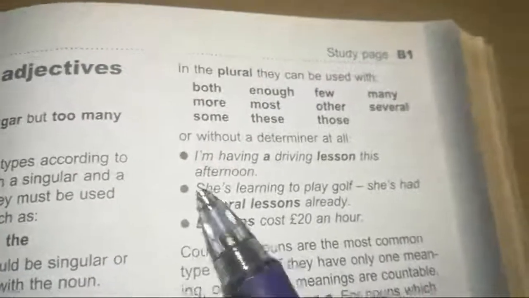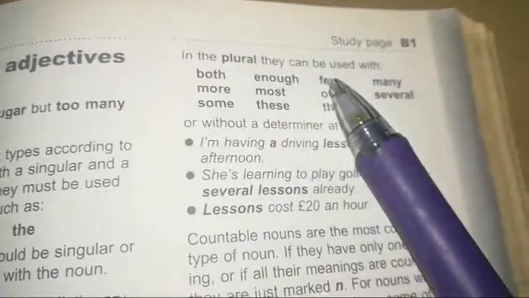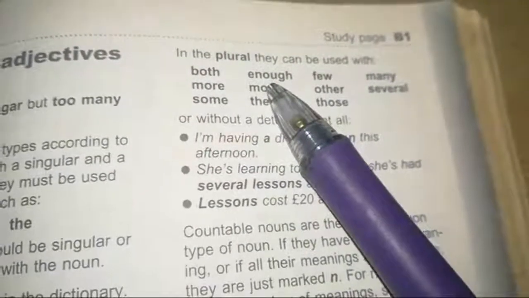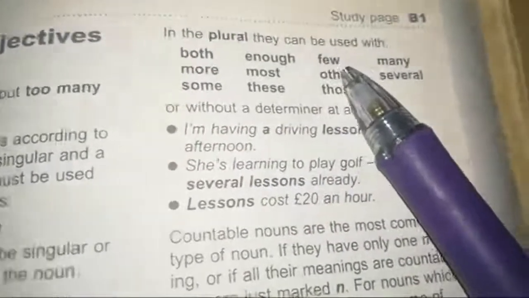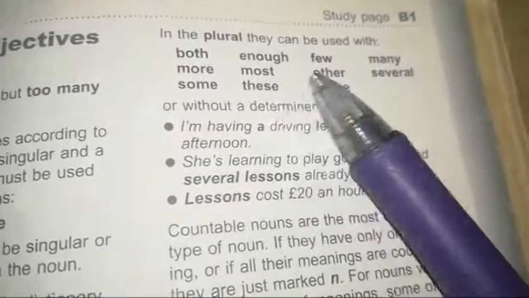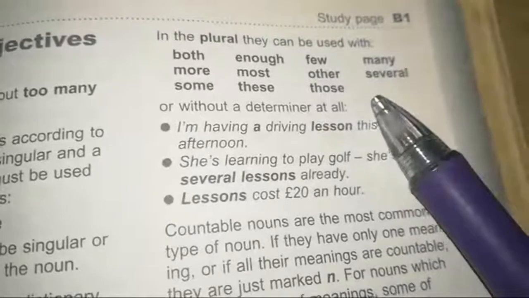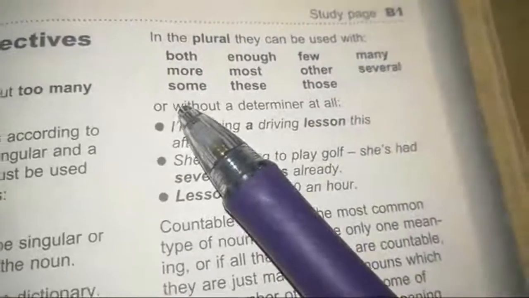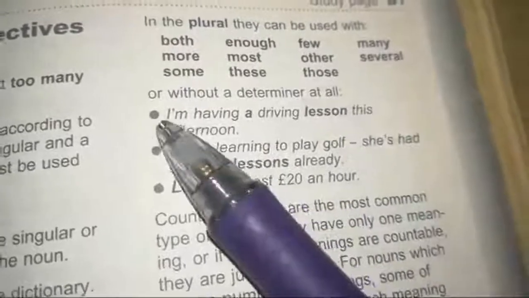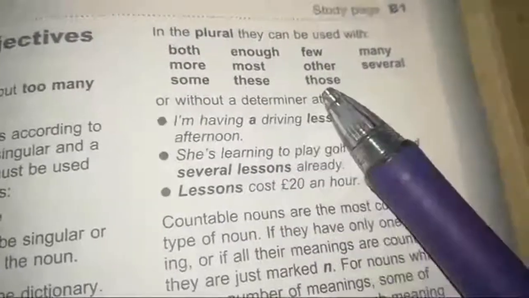In the plural, they can be used with both, enough, few, many, more, most, other, several, some, these, those, or without a determiner at all.